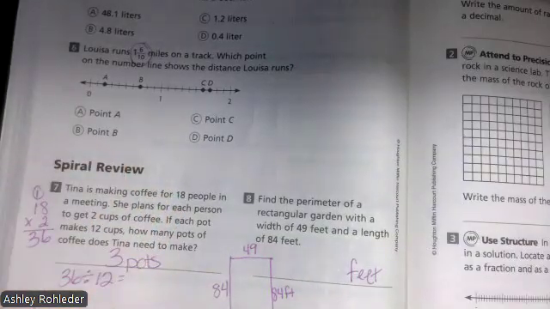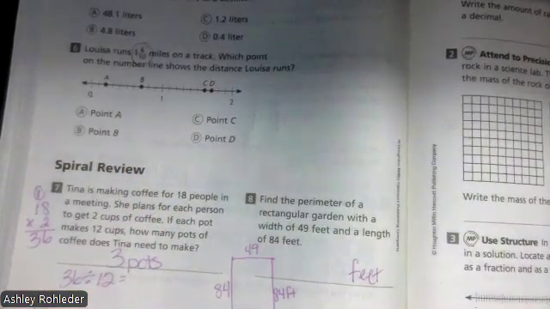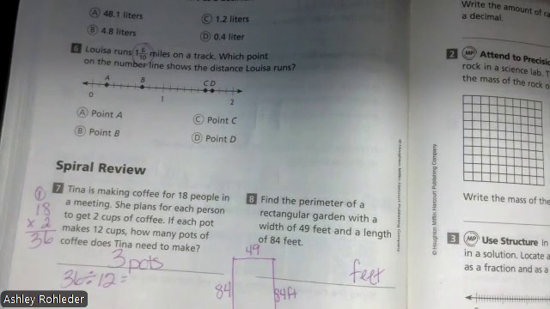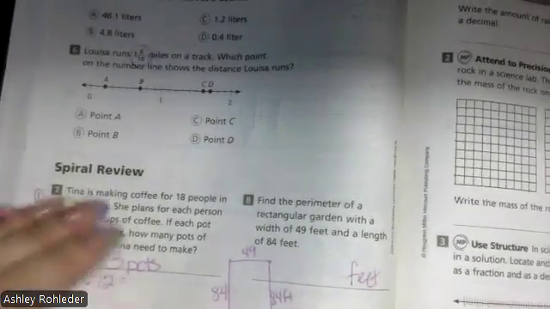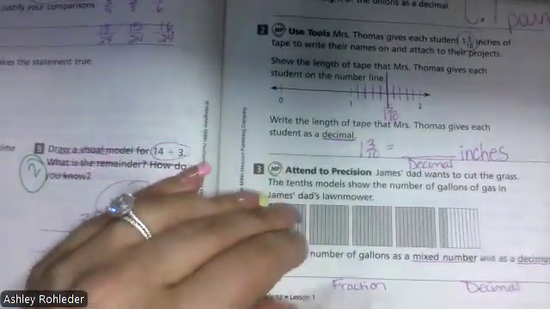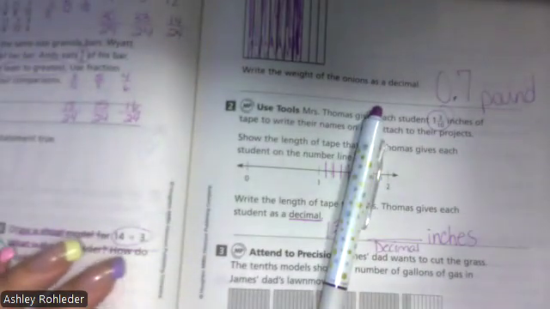Yeah, perimeter. And we went over that, right? Yeah, it's just been a while. I literally just talked about it. That's why you got to pay attention, right, bud? I was just telling you you have to write the fraction and the decimal. All right, anything else?